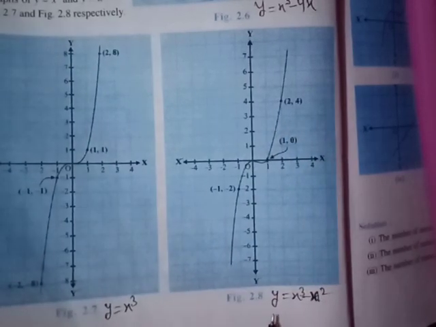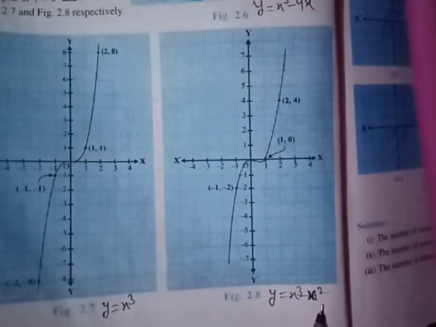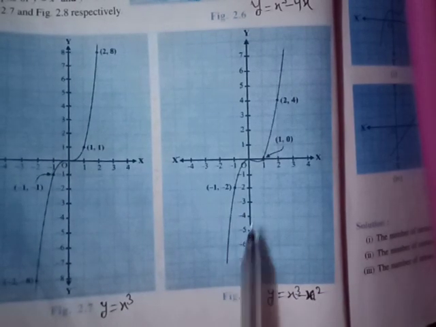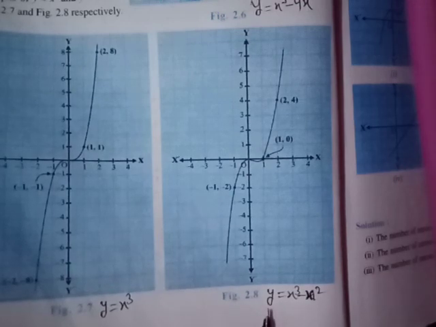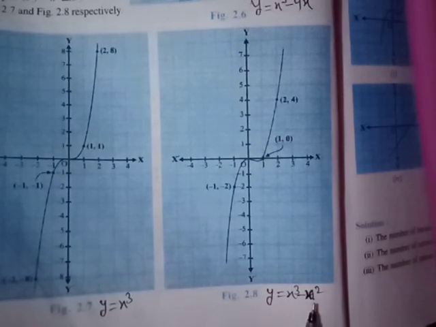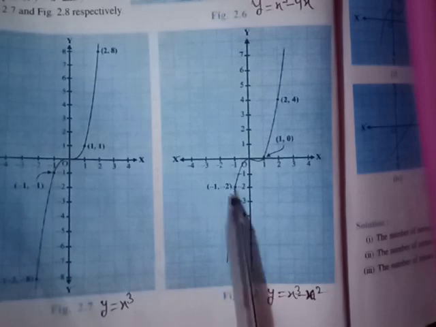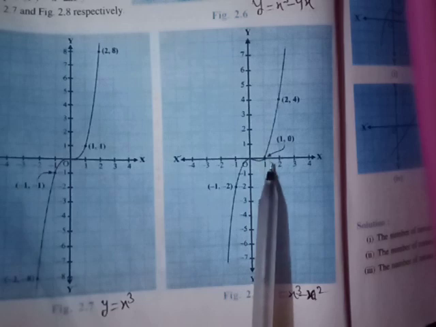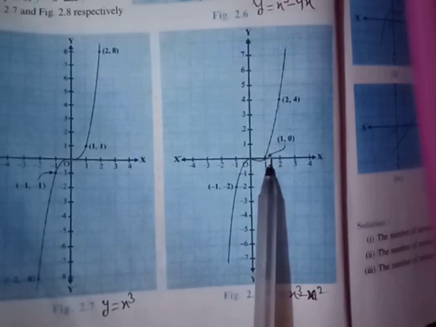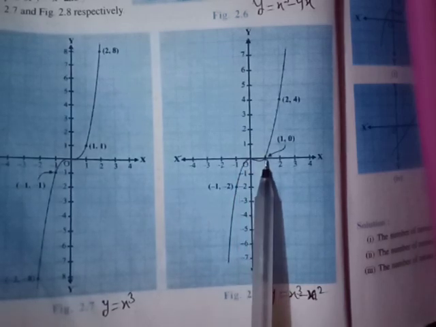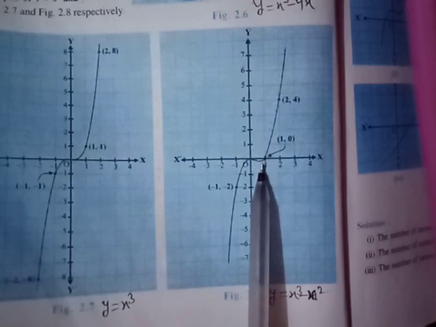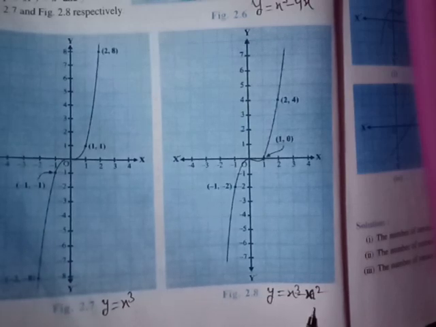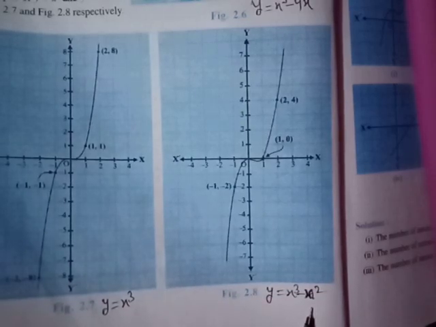It means for the polynomial y equal to x cube minus x square, it has number of zeros 2. So for the polynomial y equal to x cube minus x square, number of zeros is 2 because the graph first time touches this point, and after that at this point it touches the x-axis, 2 times. So this polynomial y equal to x cube minus x square has number of zeros 2.